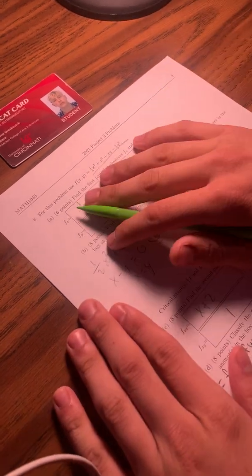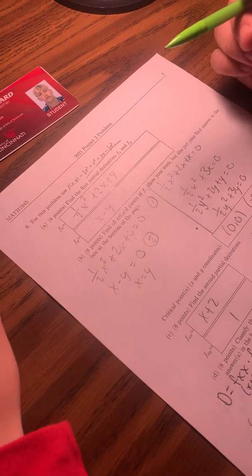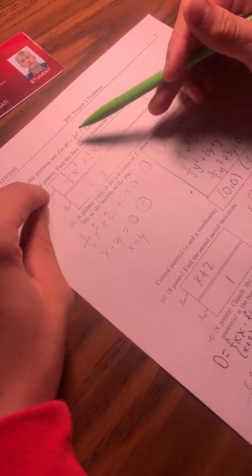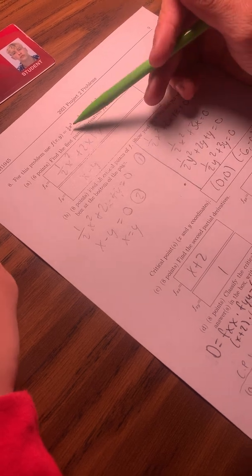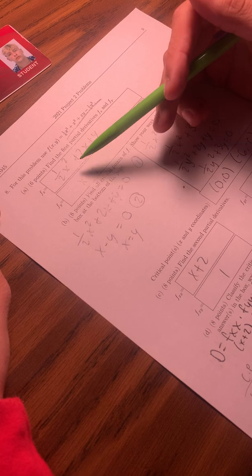So to start, here's the problem. And to start off, we have to find the partial derivatives. For this, since it contains an x, we're finding f of x. Since this contains x, you find the derivative, and you would get 1/2 x squared.